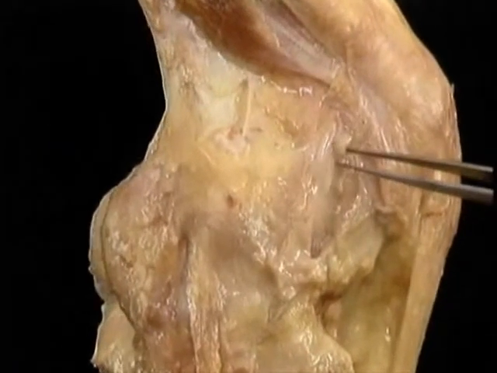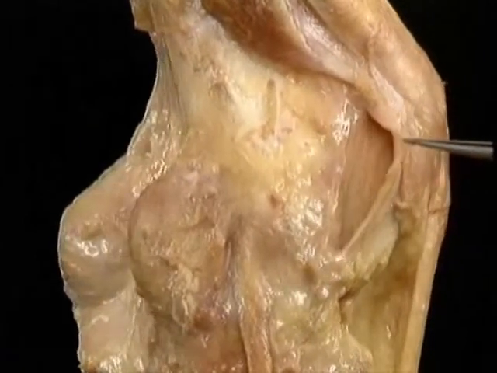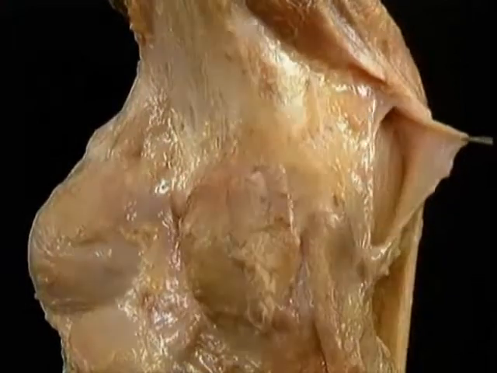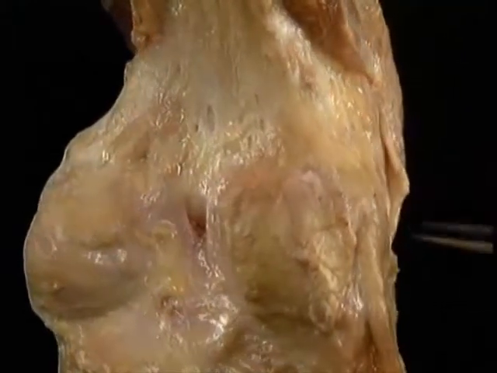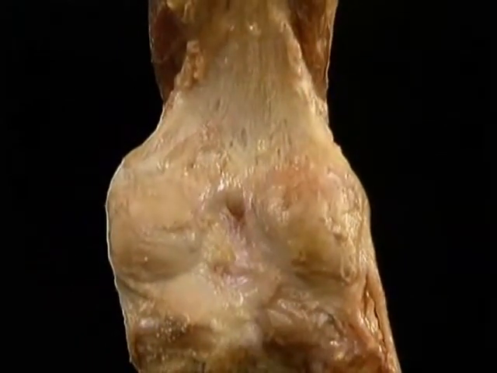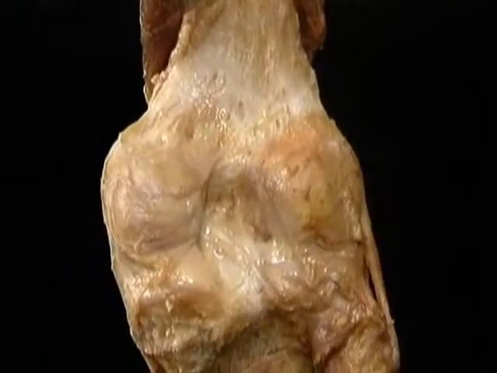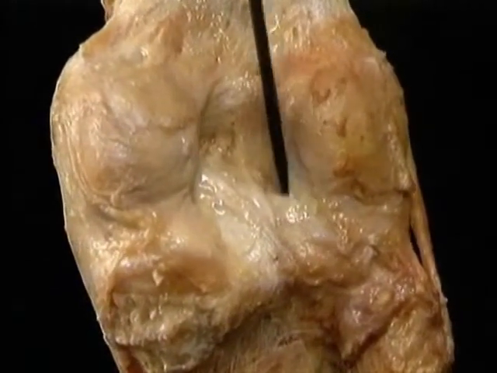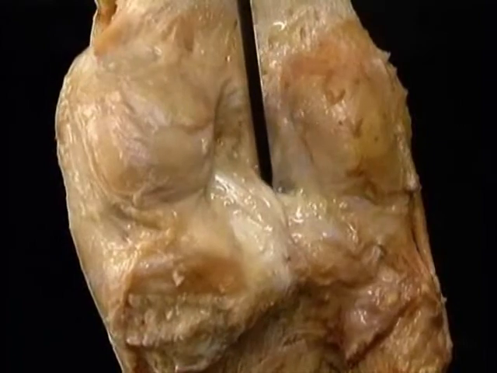Here we've divided the fibrous capsule to see its inner surface. It's lined on the inside with synovial membrane all the way around the joint, except at the back. At the back, as we'll see if we remove the capsule, the thin synovial membrane, here it is, passes forward around the cruciate ligaments, covering them on the front.